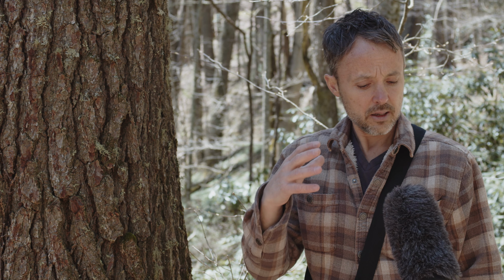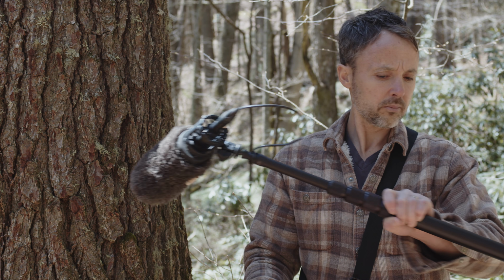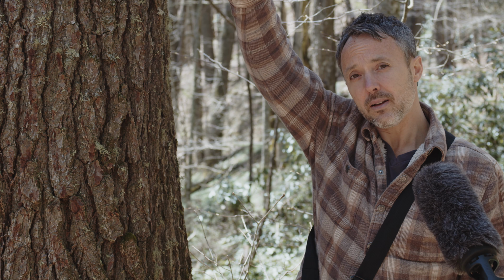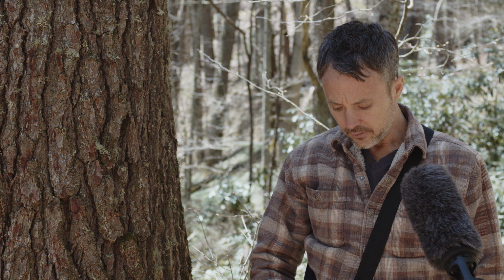So this is good for getting dialogue because it cuts out sound that you don't want and focuses on the talent. And then this is a boom pole. Boom poles extend so you can get sound and not be in the shot. And then this is a field recorder, which actually records the sound.